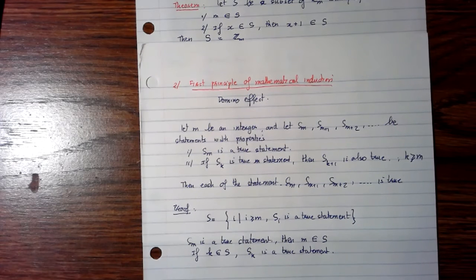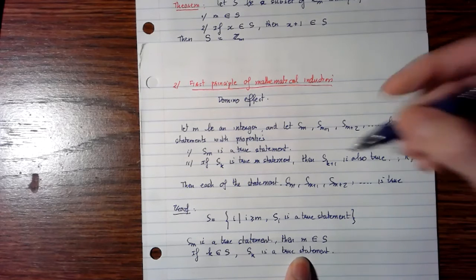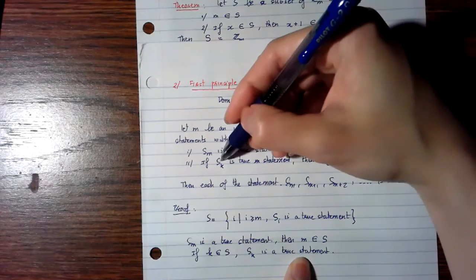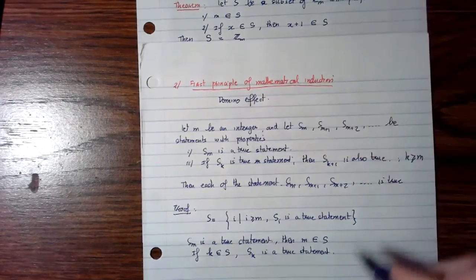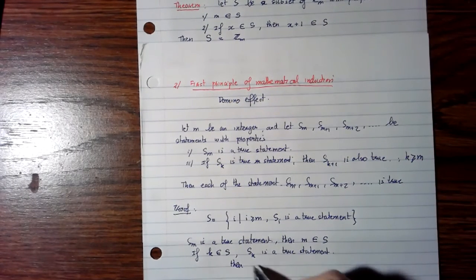And if S(k) is a true statement, we have that S(k+1) is also a true statement.